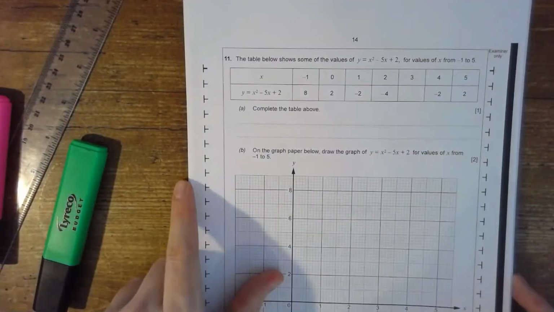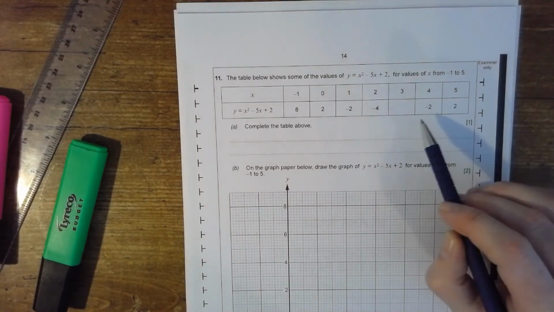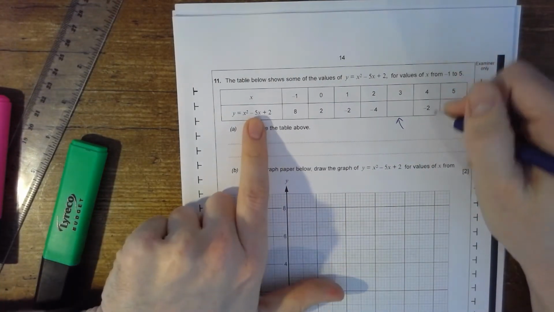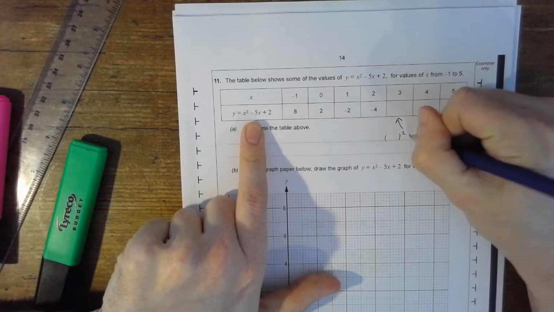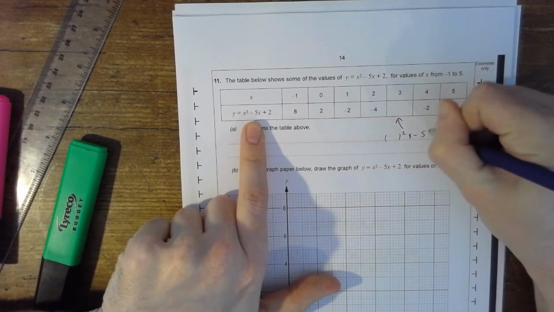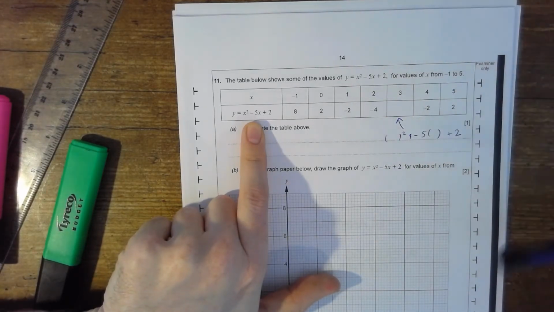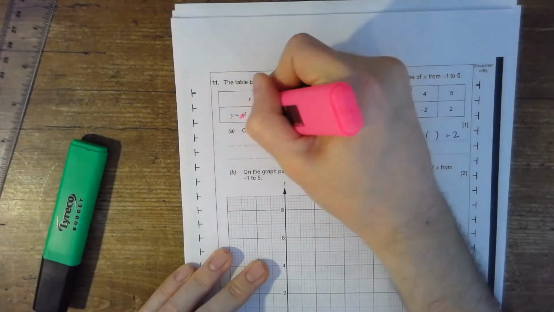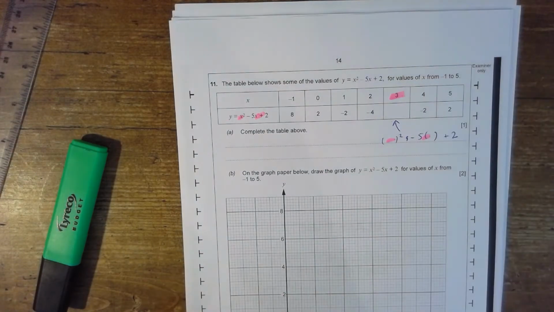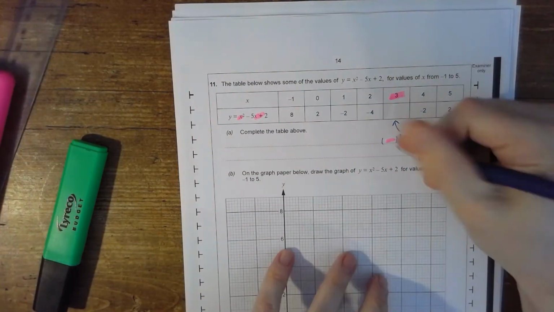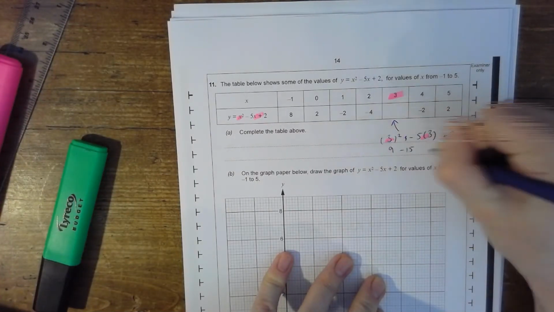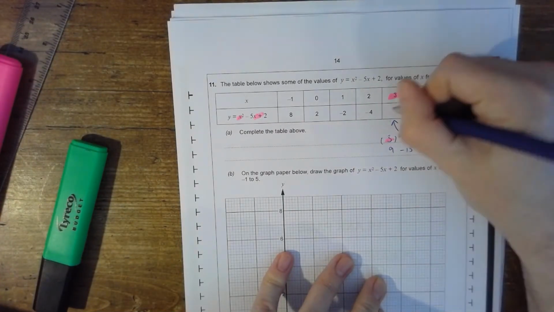Okay, over the page, question 11 says, complete the table above. So we need to go and work out what this missing value is. The way I substitute is I change all the letters to open brackets to begin with. And then I put the missing number in there and there, and in here and here. So it's going to be 3 squared minus 5 times 3 plus 2. 3 squared is 9, minus 15 is minus 6, plus 2 would be minus 4.